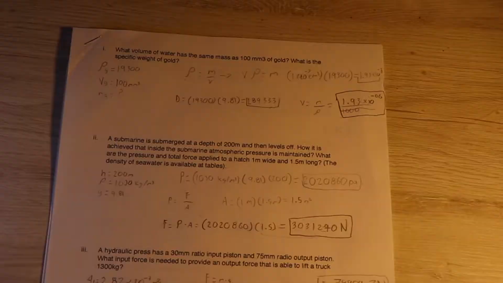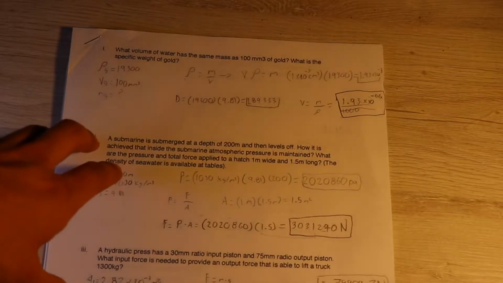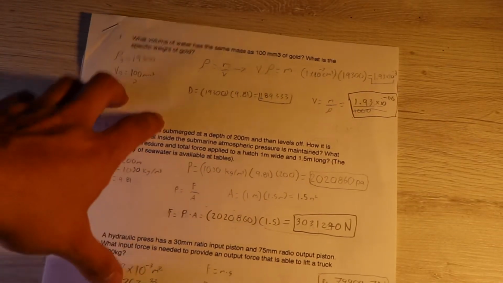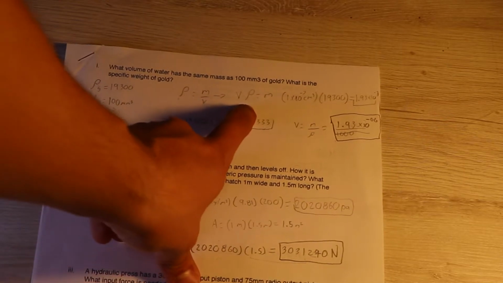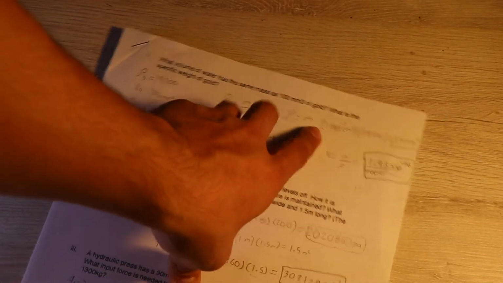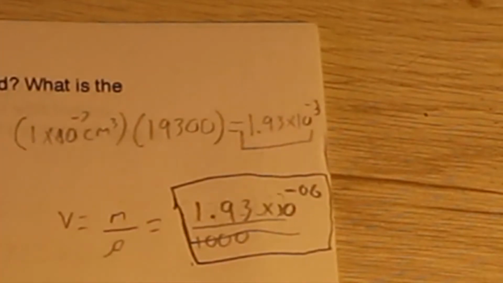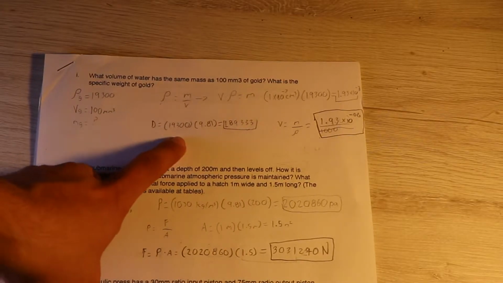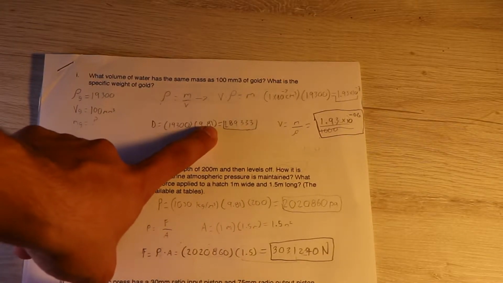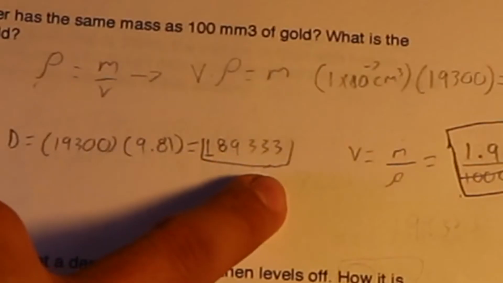To solve the exercises, I used the formulary. For the first problem, I used density, mass and volume. We need to get the mass, so I made this formula right here, and this was the mass that I got. For the specific weight, I used mass times gravity equals the specific weight.